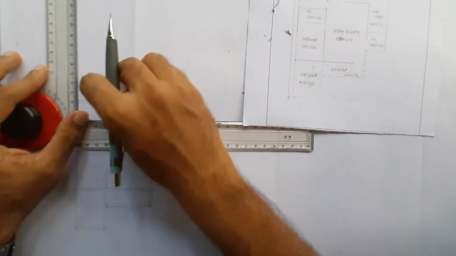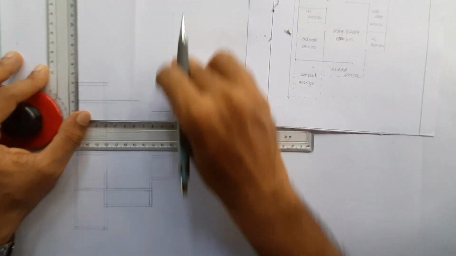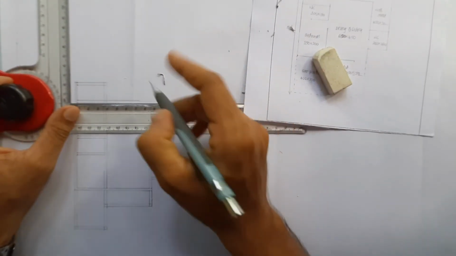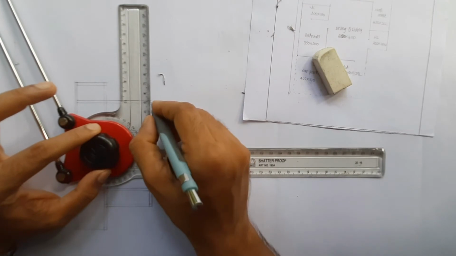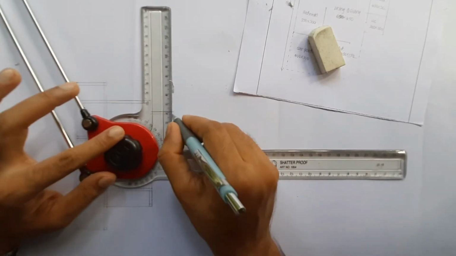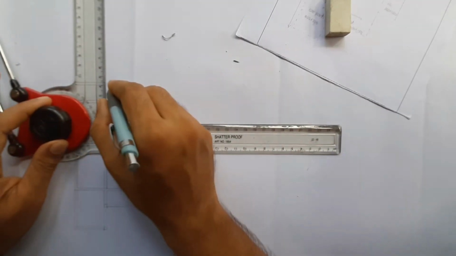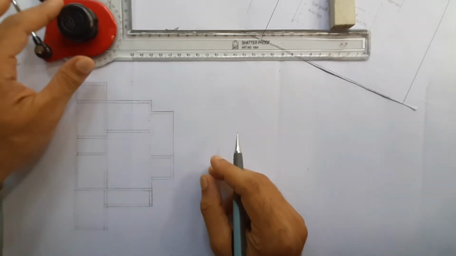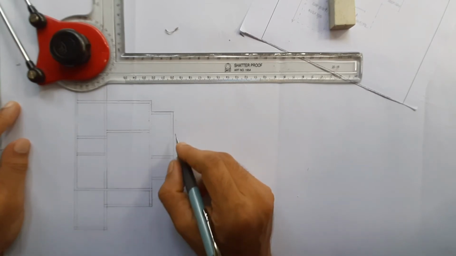Here you need not draw this line. These lines are not coming into our picture. This will be the corner. So this is how your double line sketch should look. After drawing like this, you should cut the doors, windows, ventilators, etc.